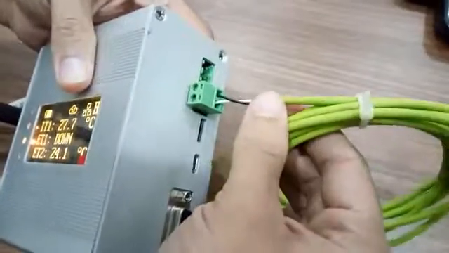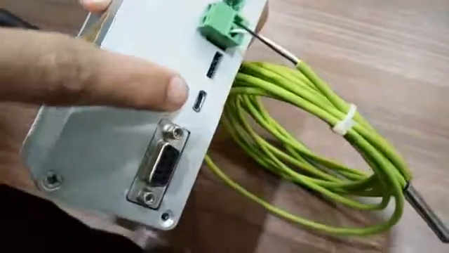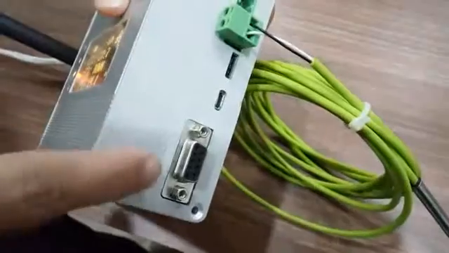Right now we have connected a single temperature sensor. This is a USB port. This is a serial port.